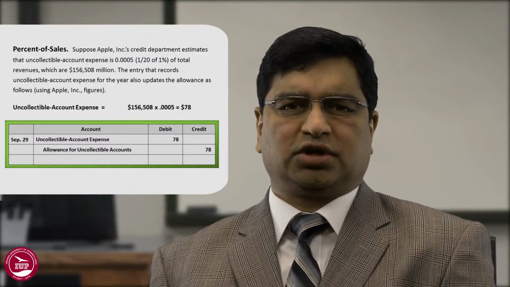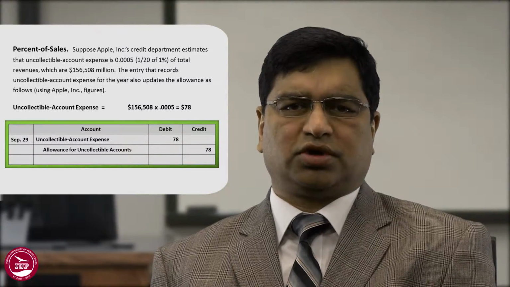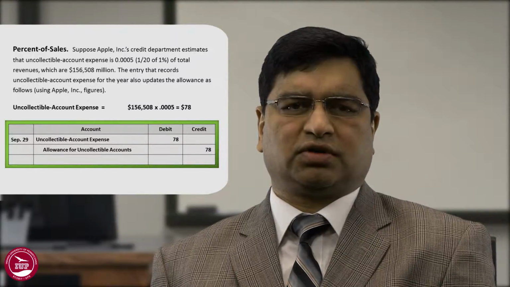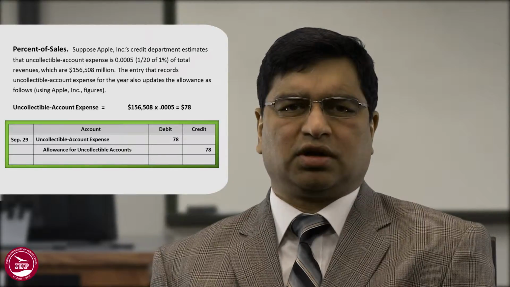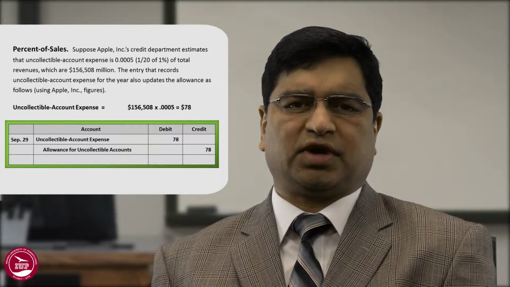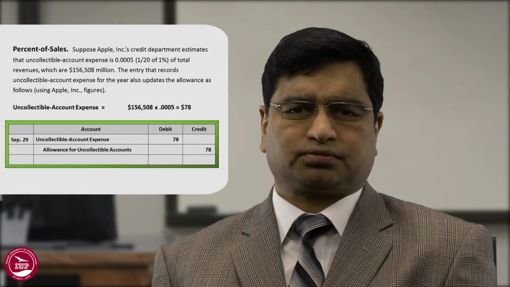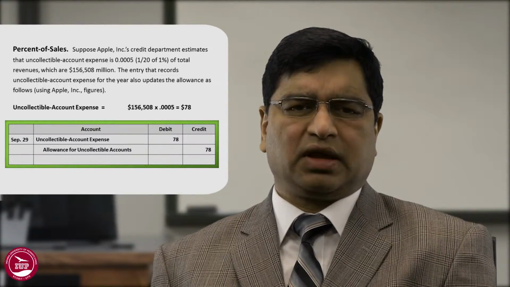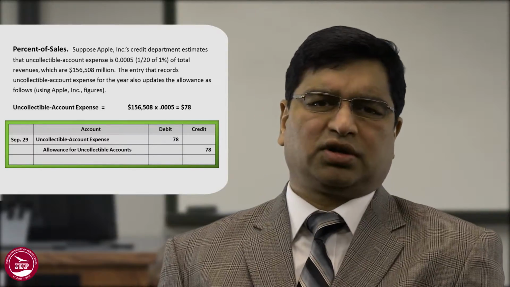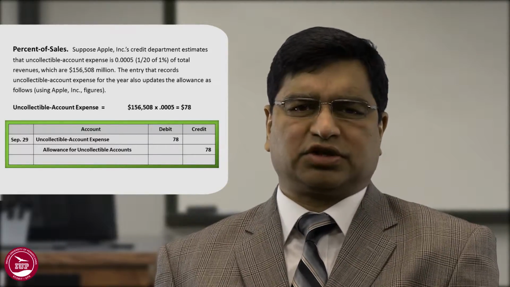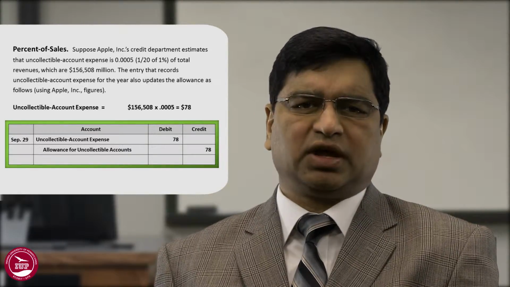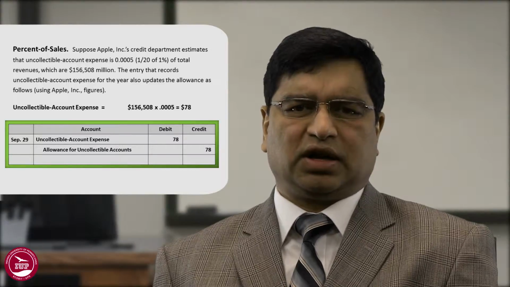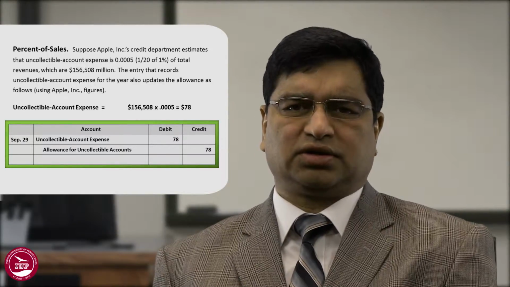So your percentage of revenue is 1/20th of 1% of $156,508 million, which will come to about $78 million. So in this case, you record the uncollectible accounts expense of $78 million, and you create an allowance of $78 million.